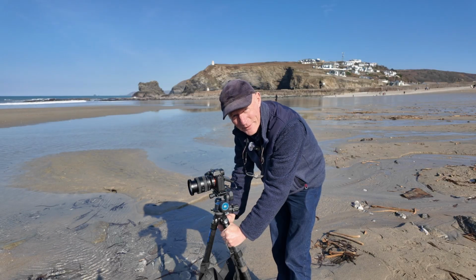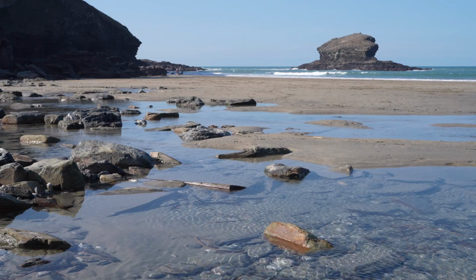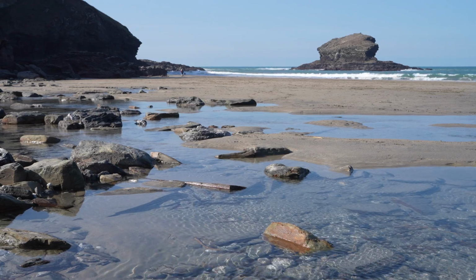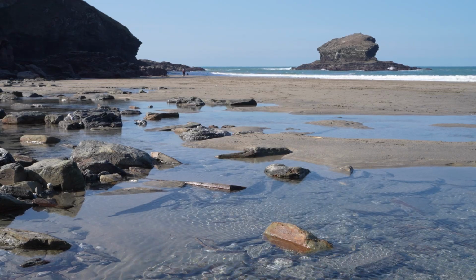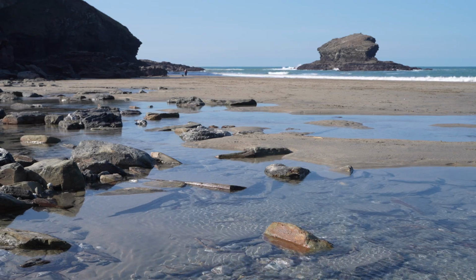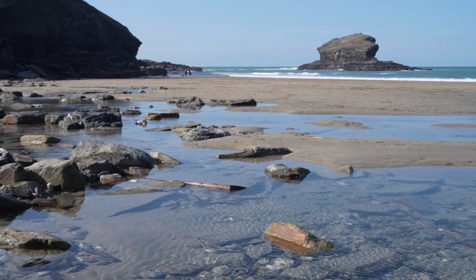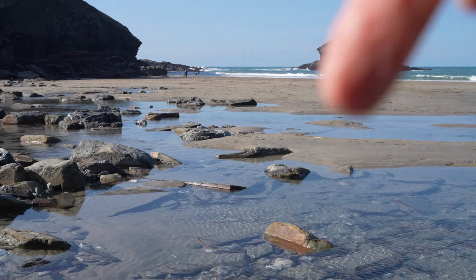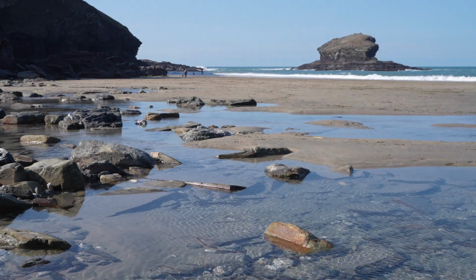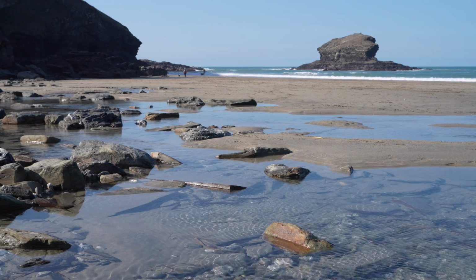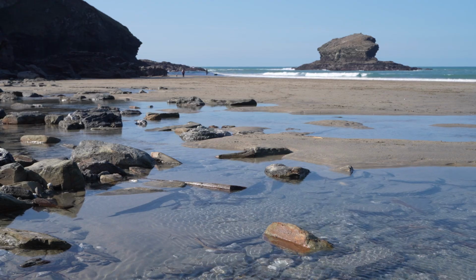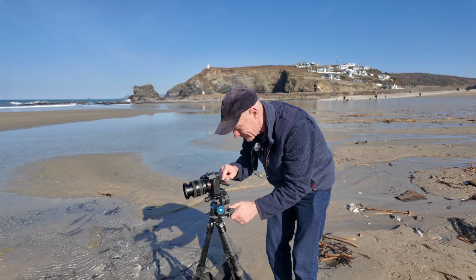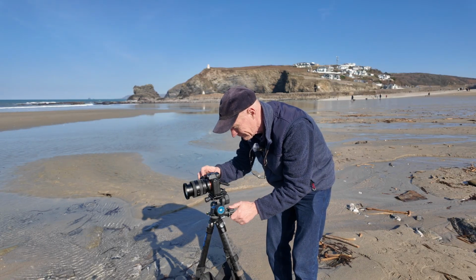Right, now I've zoomed into 50mm, and this is where the fun starts because it's deciding where to focus. So obviously the main rock out at sea is a strong focal point, so I'd ideally like that sharp. But also I like this brown rock down here in the foreground, and that is not going to be sharp at f8 if I focus on the distant rock out at sea. So I'm going to try focusing a third of the way into the frame. So I'm going to focus there.